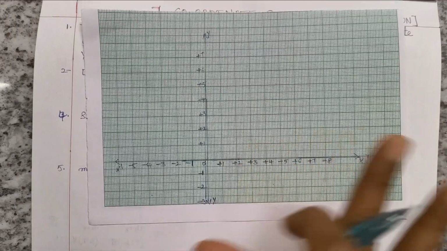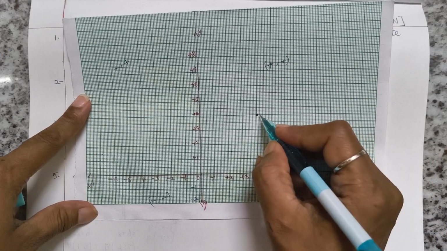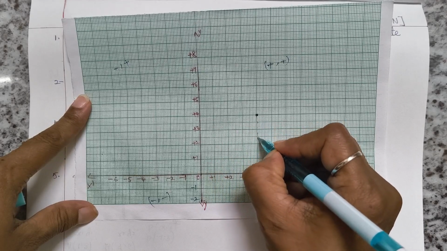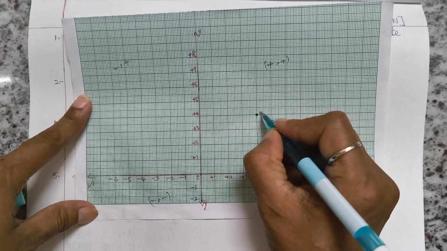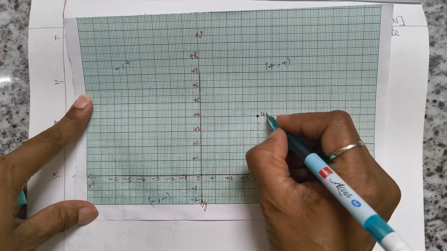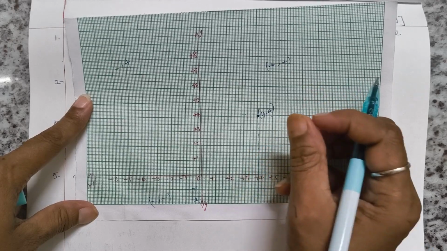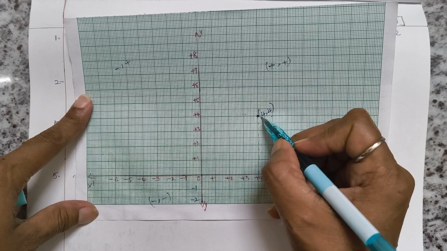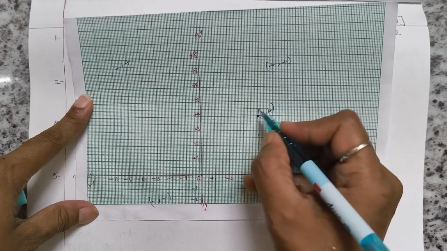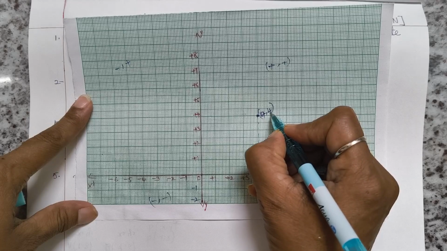In 10th standard, what is there? A dot here. See this dot, what are its coordinates? First we will see the x-axis, next we will see the y-axis. On the x-axis, what is the number? 4 is there. On the y-axis, what is there? 4. So here you will get 2 coordinates. Coordinate means one pair. So here, what are the coordinates? (4, 4) are the coordinates. This is the x coordinate, this is the y coordinate.